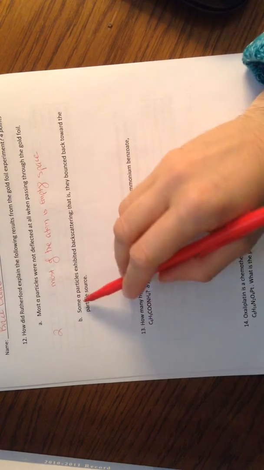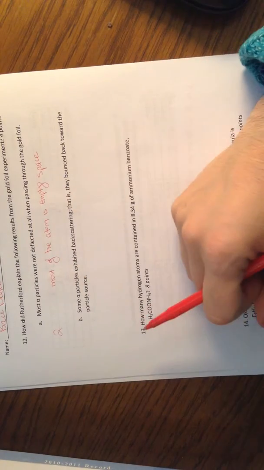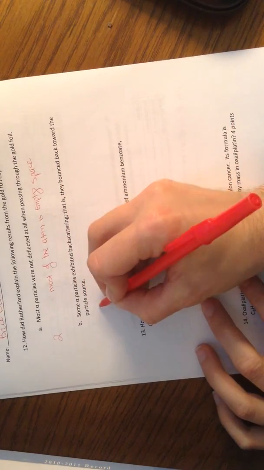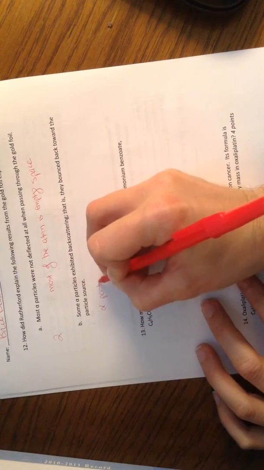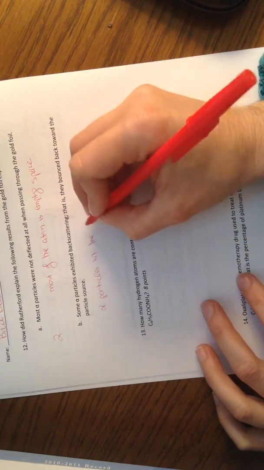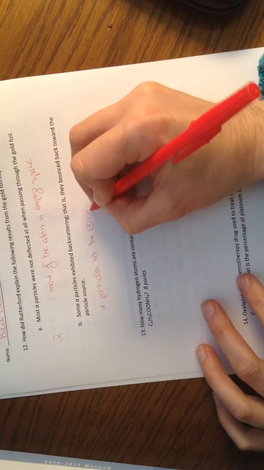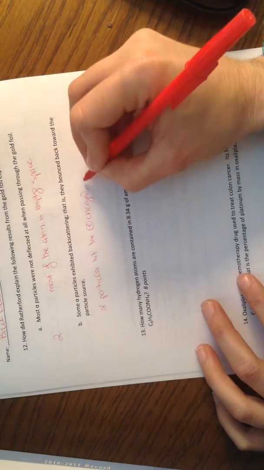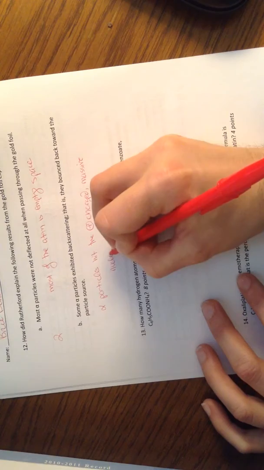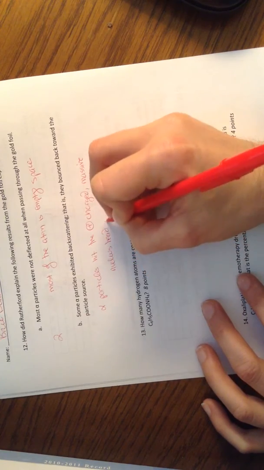All right, look at B. Some alpha particles exhibited backscattering, that is, they bounced back towards the particle source. All right, so the reason why is that the alpha particles hit the positively charged massive nucleus head on, or something to that effect.